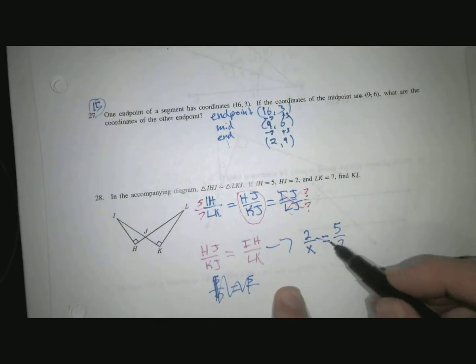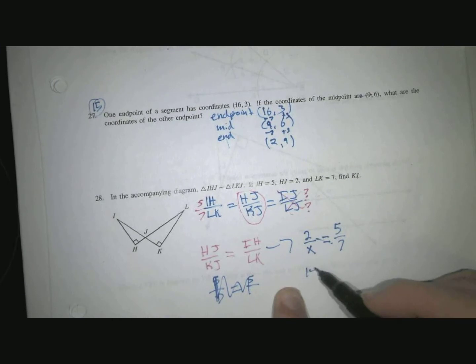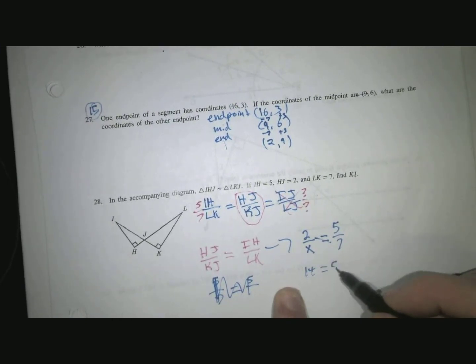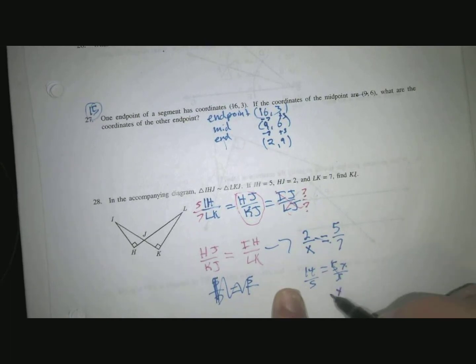Cross multiply, 2 times 7 gives me 14, x times 5 gives me 5x. Divide both sides by 5, x is equal to 2.8. So the answer is KJ equals 2.8.